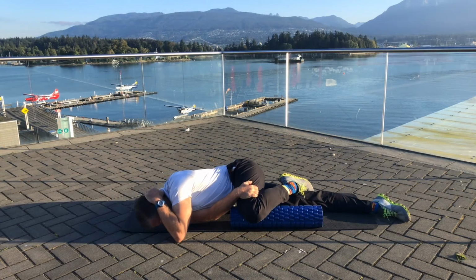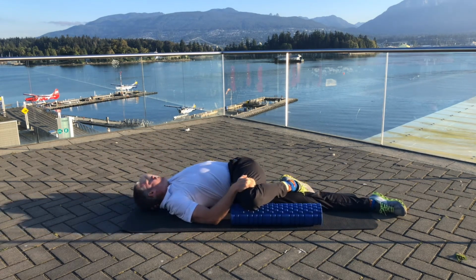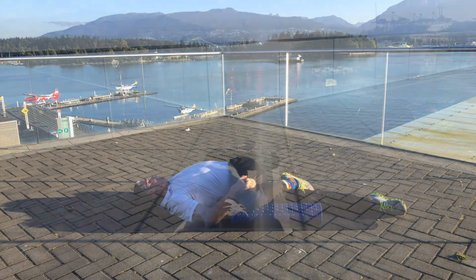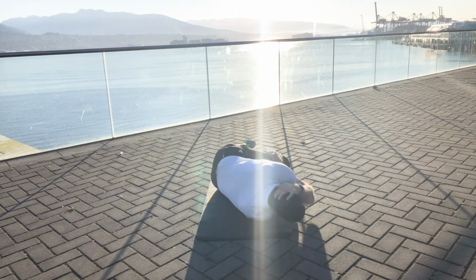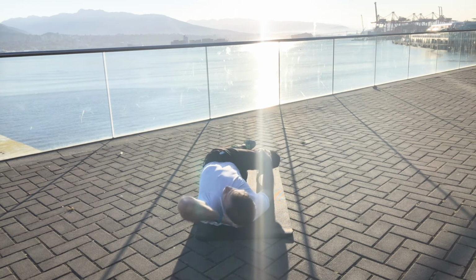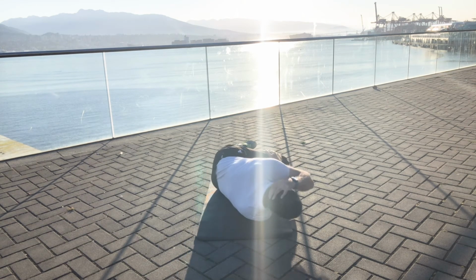All right, so this is a rotational mobilization for the spine. You can see that I'm lying on my side. My bottom leg is straight and in line with my torso and head. So there's a straight line connecting my head, spine, hip, knee, and ankle. I have the foot of my top leg hooked behind my bottom knee, and my top knee is resting on a foam roller so that it's level with my hip.